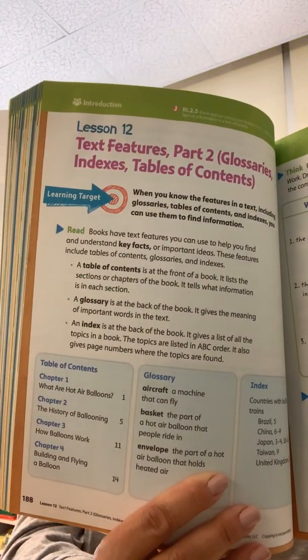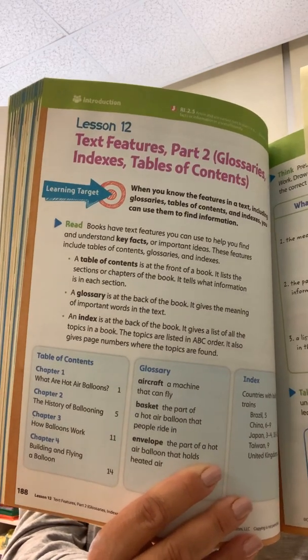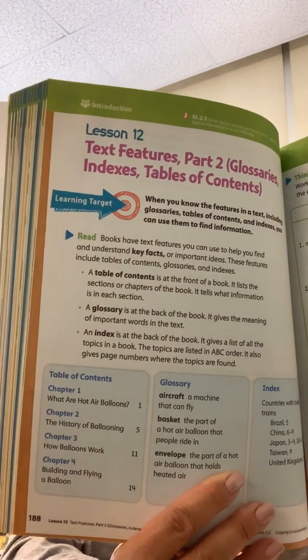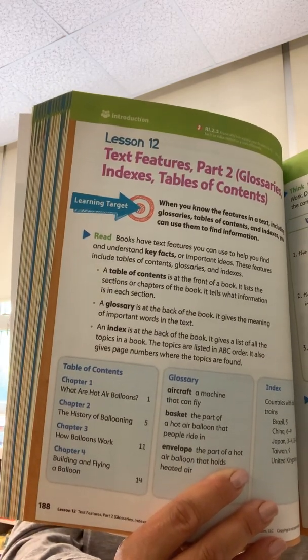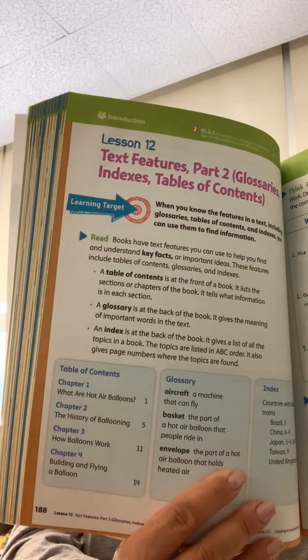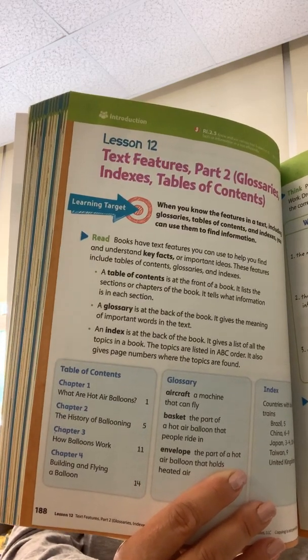And they're going to talk about glossaries, indexes, and table of contents. It tells you that books have text features you can use to help you find and understand key facts and important ideas. These features include table of contents, glossaries, and indexes. These are things that we talk about, for example, last week when we read Sacagawea. We always take a look at the table of contents. We look to see if there are any vocabulary words. At the end, we look at the index and the glossary if we want to go back in the book to find specific information. So I know you've done a really good job with those skills.